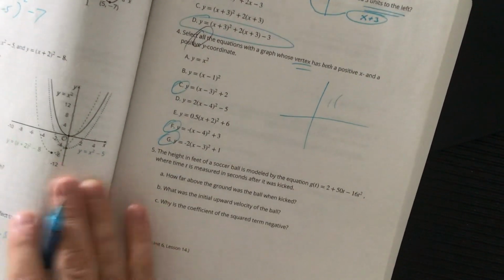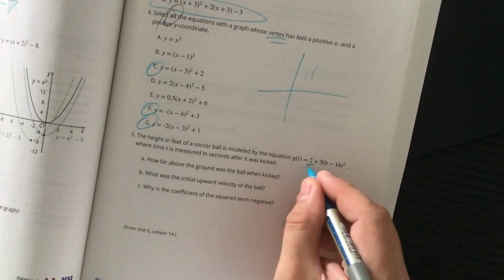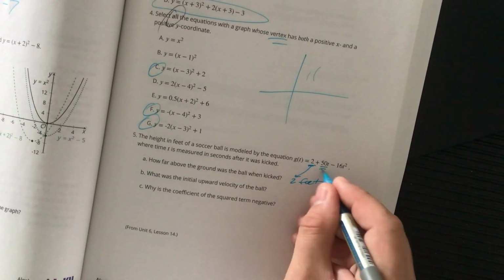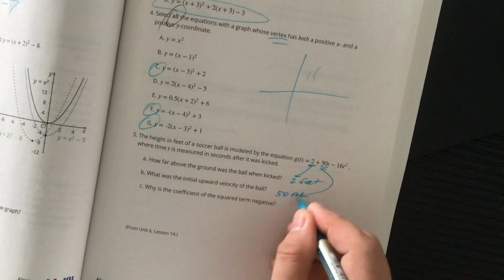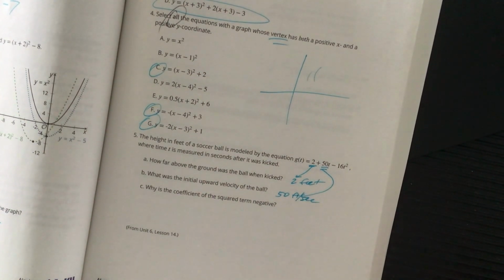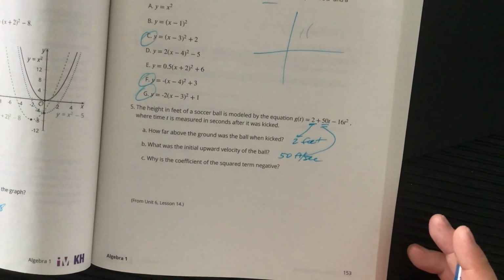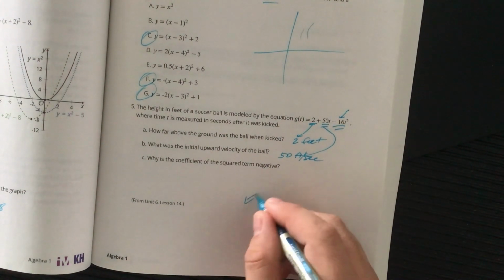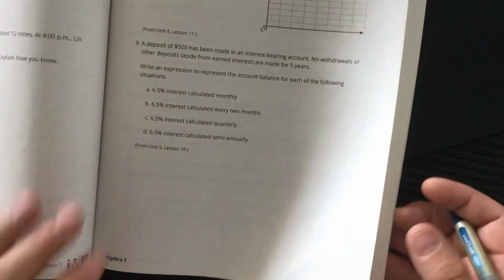Question 5. How far above the ground is the ball? 2 feet, right here. Initial velocity. That's the linear term. That's 50 feet per second. Had to make sure it was in feet there. Why is the coefficient of the squared term negative? Because it falls back down. Yeah, because the ball is going to have to come down. So it's an upside down parabola. Once you kick the ball, it does have to come back down.